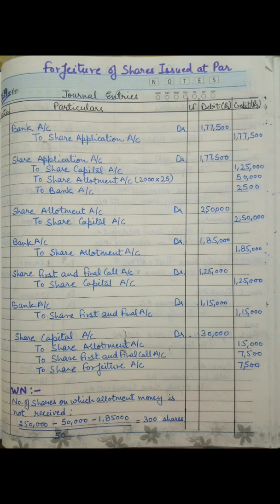1,77,500. In front of share capital account, we have to enter the share capital of 5,000 shares only. So it would be calculated by multiplying 5,000 with 25 rupees. It would be 1,25,000 rupees. And we have to reject 100 shares. So in front of bank, you have to write 2,500, which would be calculated by multiplying 100 into 25.